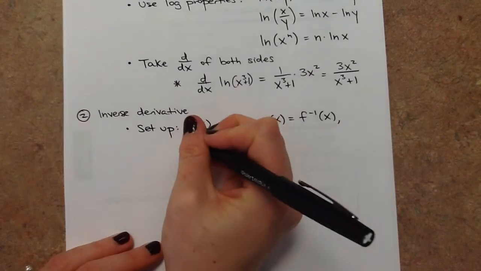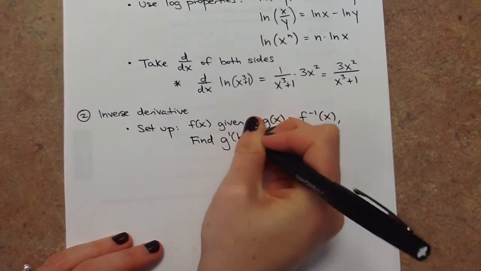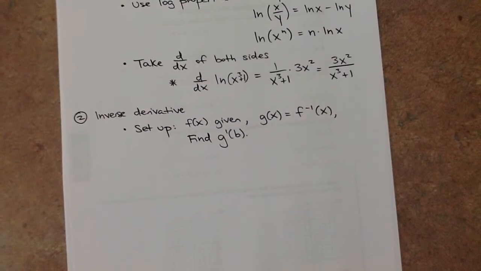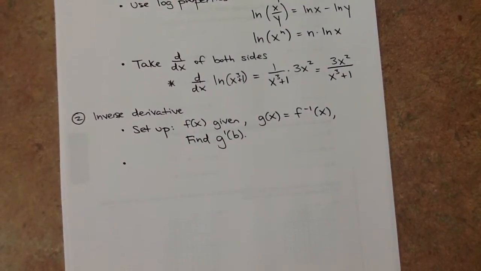And then what they'll ask you is to find g prime at a certain point. So that's usually the end goal of one of these inverse derivatives, is to find g prime at a certain point. So remember, g is the inverse. They want the derivative of the inverse at a certain point. Okay, so that's what you'll be given. That'll be the setup of the problem. So let me walk you through the logic that you'd use to figure these out.